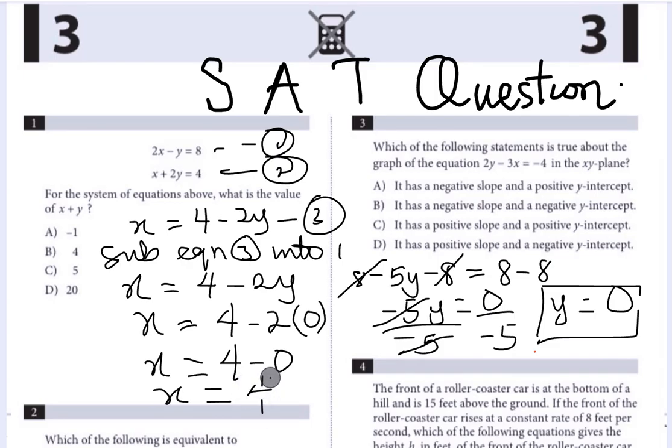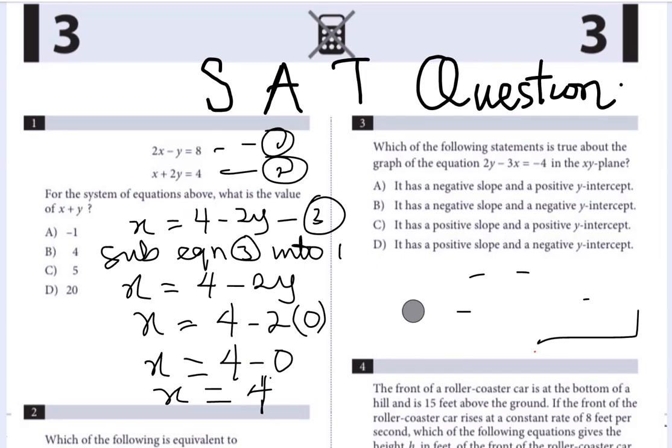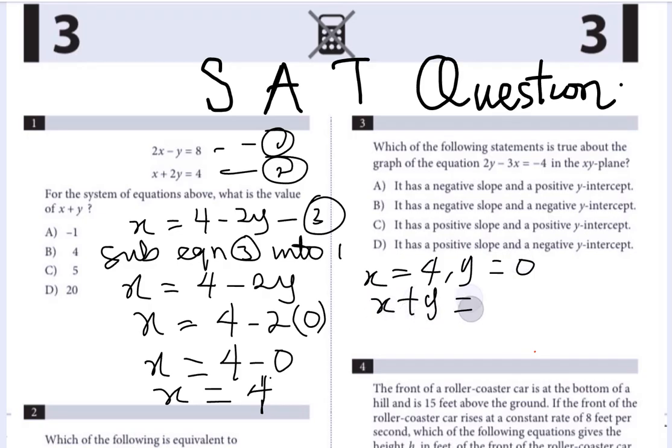Do you see that now? So the value of x is equal to 4. Do you understand that now? So that means y equals 0, x equals 4. Now the question says find the value of x plus y, and that's going to give us 4 plus 0, such that x plus y is equal to 4. So what option is that? That's option B. Do you see that now?